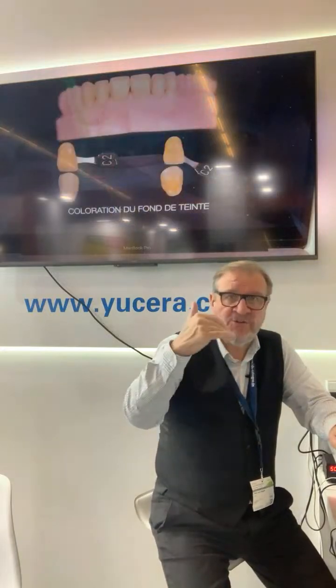So this is micro layering. So I got the reduction, and when I finish the reduction, I can now stain on it. Stain before putting some layers of porcelain.